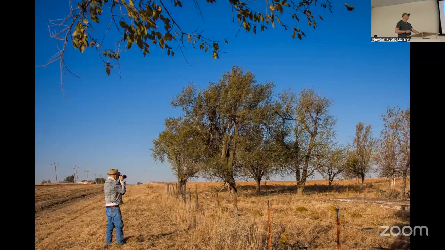On one of the trips, this is a pretty special picture for me. It's a photo of my dad, and he's photographing an old house that's collapsing. You can still see it. This is the highway that runs between Coldwater and Medicine Lodge. And that house was built by Charles and Nancy Bean.